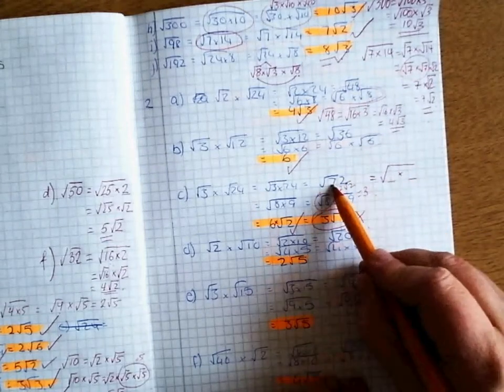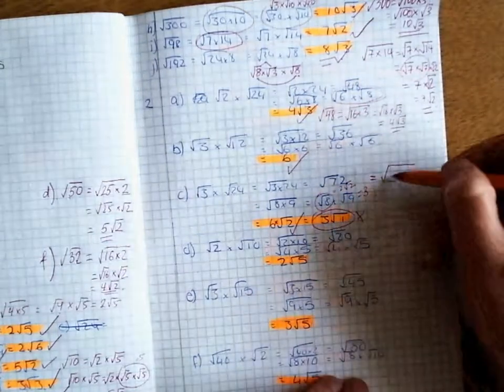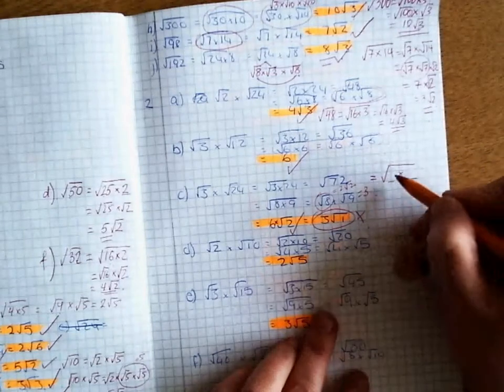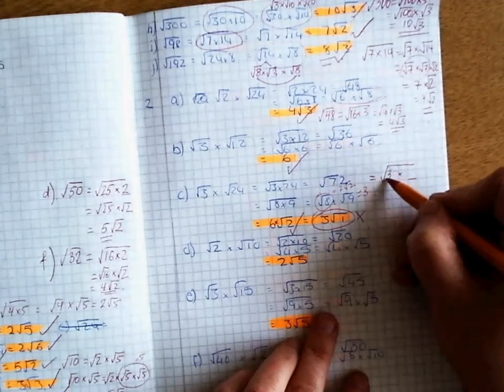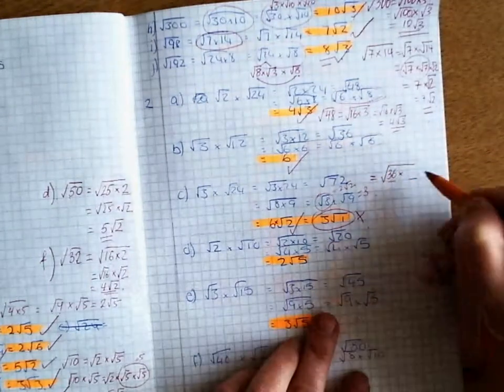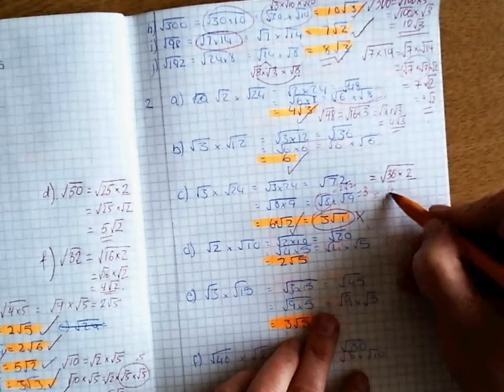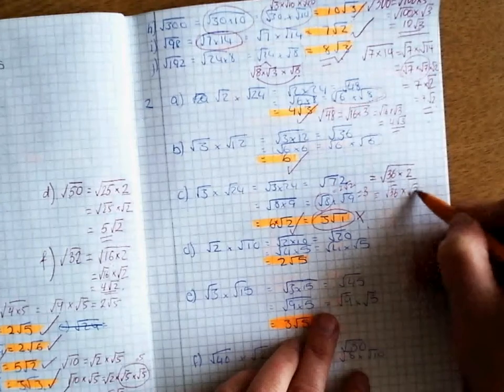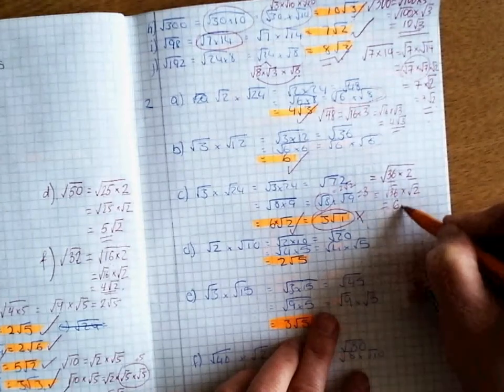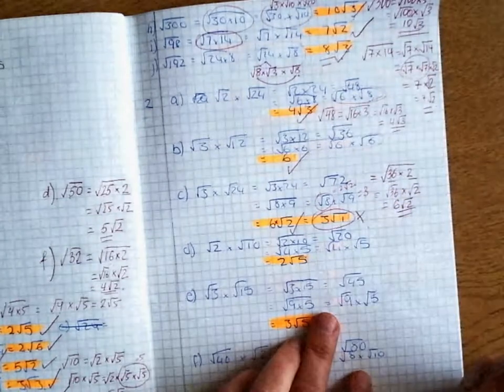When you multiply them together you get 72, but one of them has to be a perfect square. For example, the biggest one I think of is 36, and 36 has to be multiplied by 2. Alright, square root of 36 multiplied by square root of 2, square root of 36 gives you 6 times root of 2. That's the answer.